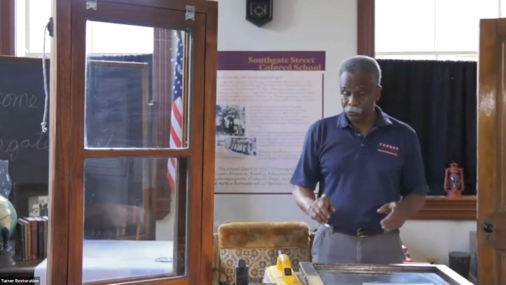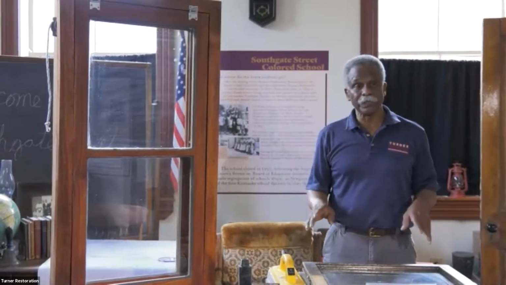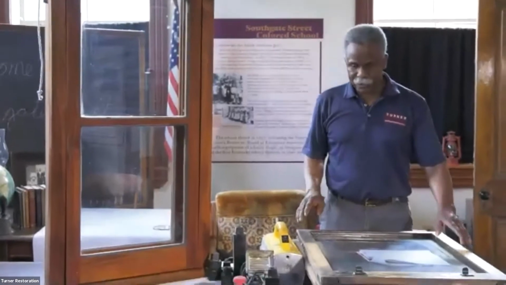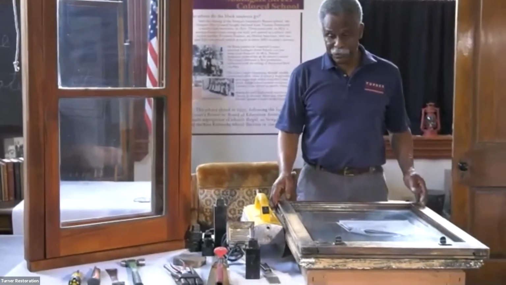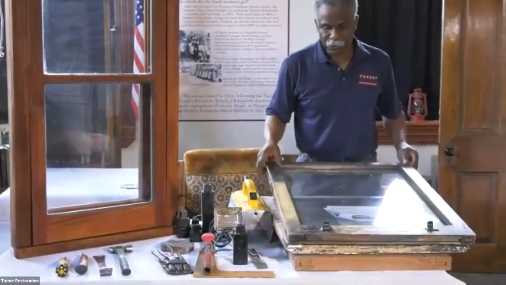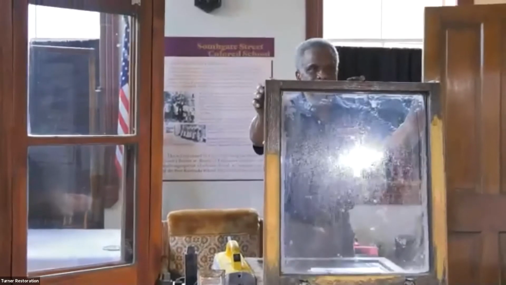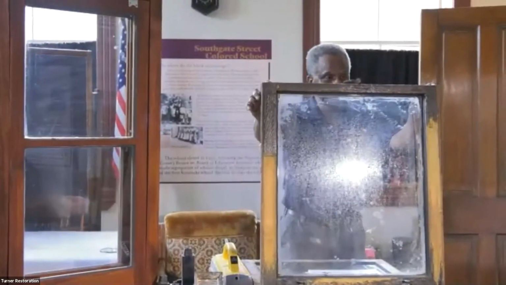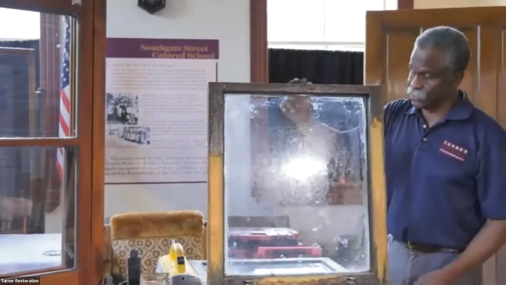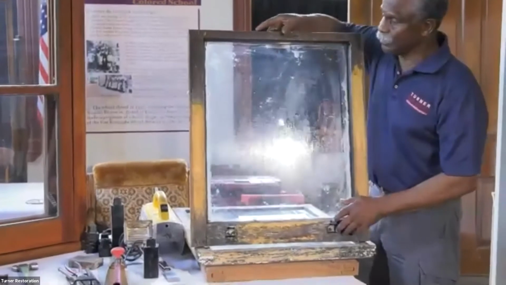Let's move on to what do you do if you have a window that you really want to restore yourself. And this is one that I've worked on a few occasions. In many instances, this unit and most of your units may look like this. On one side, the interior side, in most instances, is very well varnished.